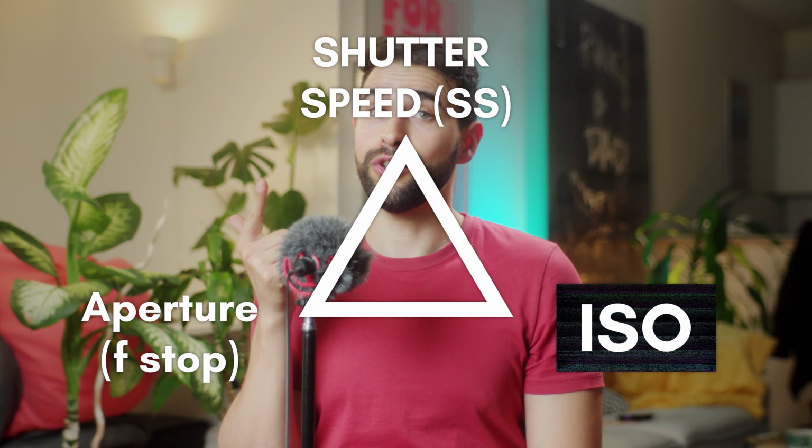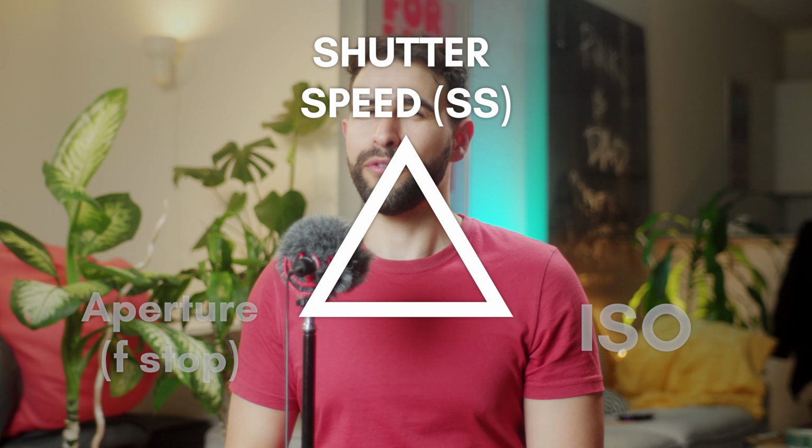When it comes to using manual mode on your camera, there's 3 things you have to control in order to get a beautiful image. They're what I like to call the exposure triangle. And that is the shutter speed, aperture, and ISO of your image. Let's talk about the first one, shutter speed.